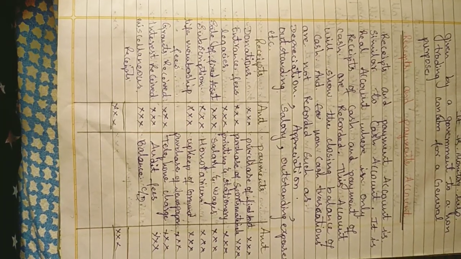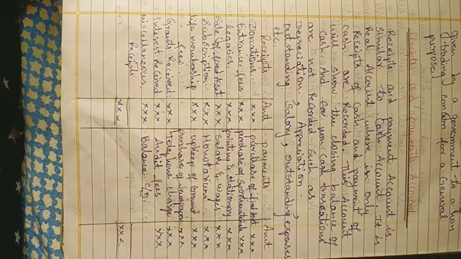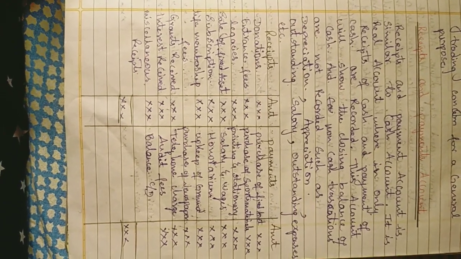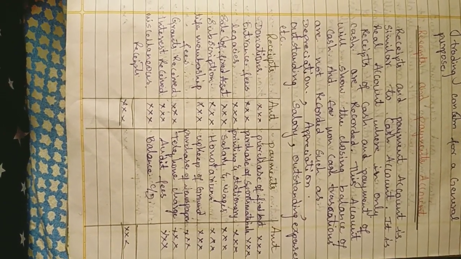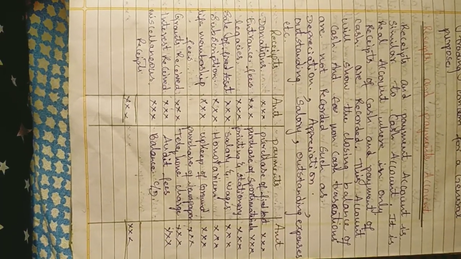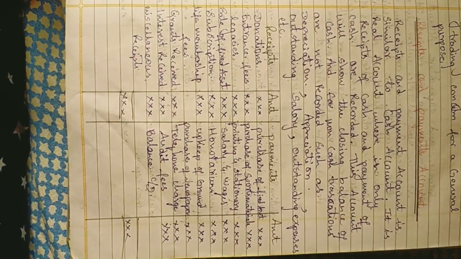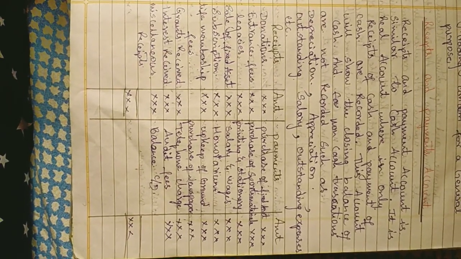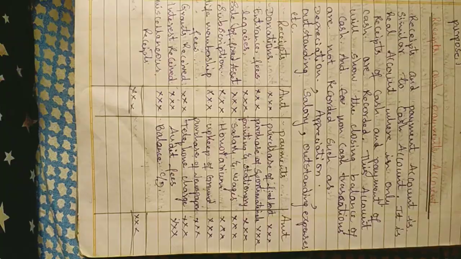So these are some of the examples I have given. In upcoming problems we'll discuss in detail what all will occur on the payment side and receipt side. So this is the proforma of receipts and payments account. Now we'll discuss one simple problem related to this account.